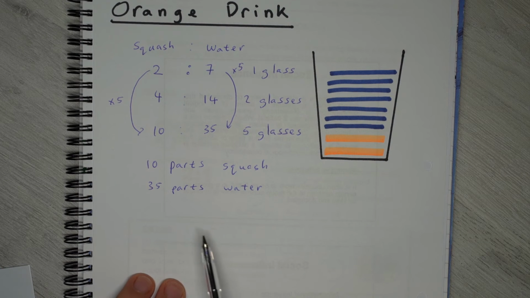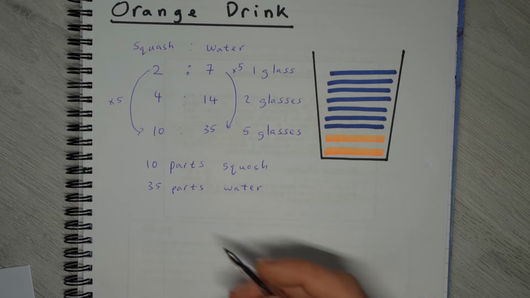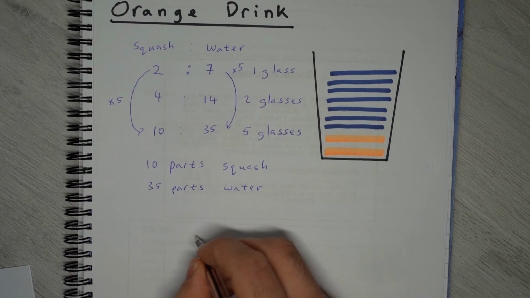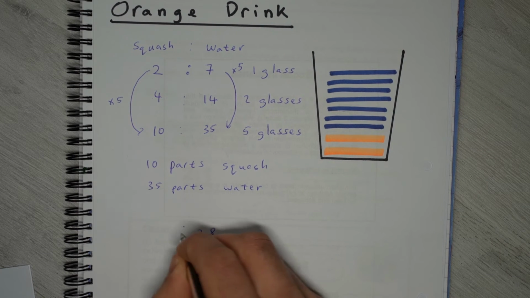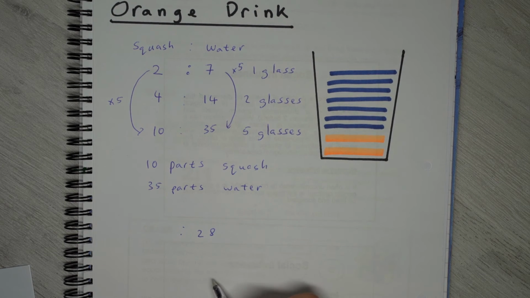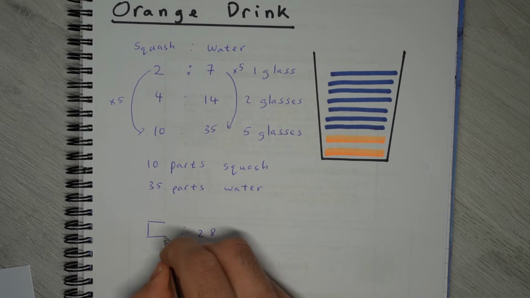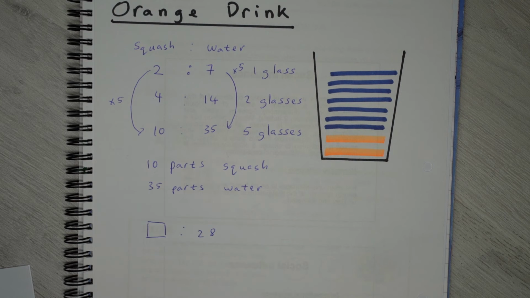Let's say that we were asked that we're going to use 28 parts water. So how many parts of squash do I need?